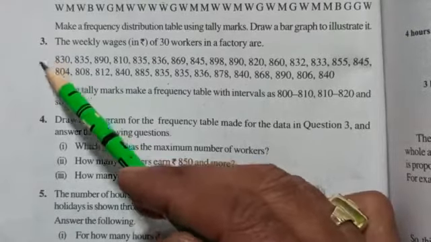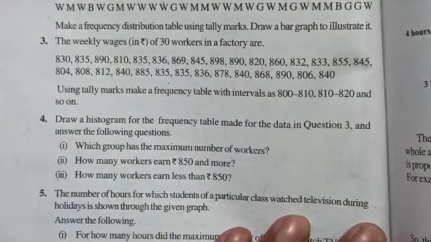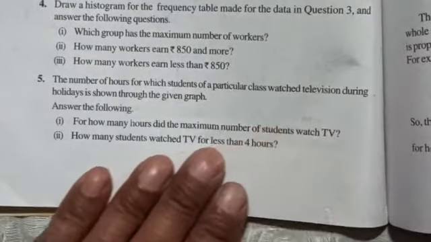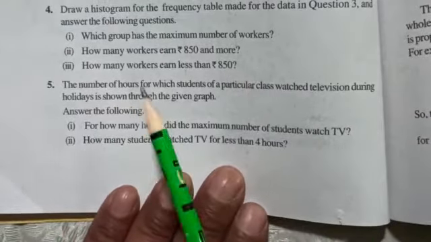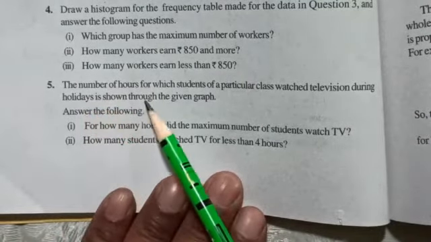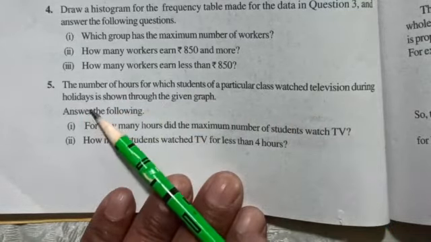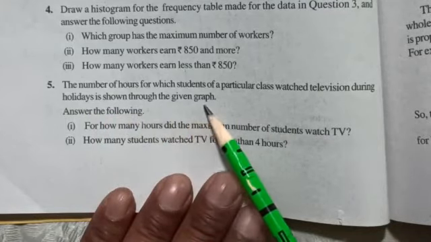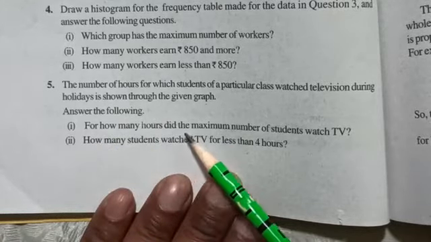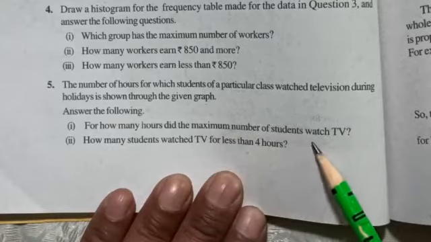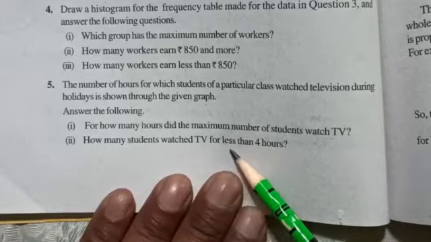Question number 3 and question number 4 are the same as question number 2. So now, next question, let's try question number 5. Let's study the question. The number of hours for which students of a particular class watch television during holidays is shown through the given graph. Answer the following. Roman number 1: For how many hours did the maximum number of students watch TV? Roman number 2: How many students watch TV for less than 4 hours?